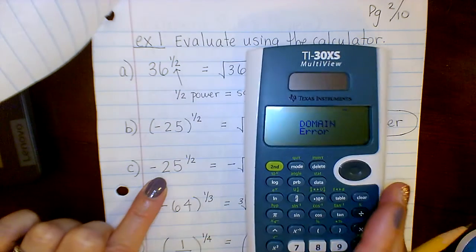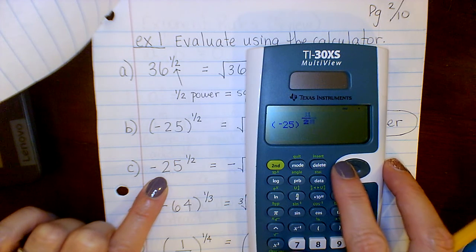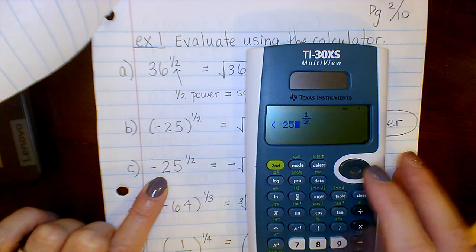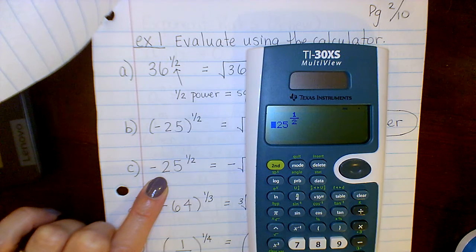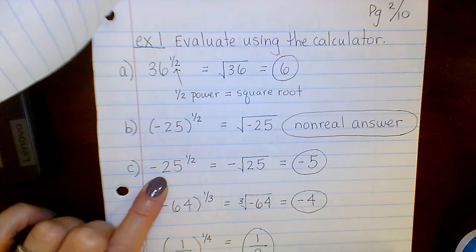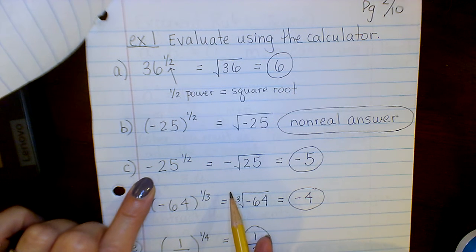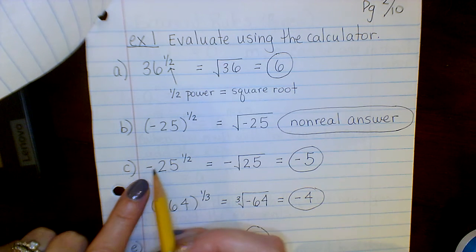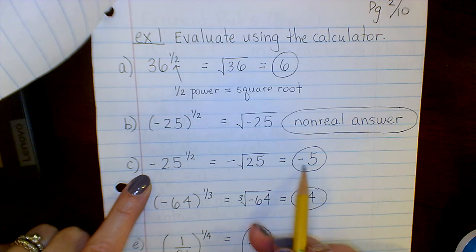If we redo this and don't put the parentheses around it, I'll just delete those parentheses, I'm going to get negative 5. That's because this negative is not part of the 1/2 power. This negative is on the outside of that radical, so it's just along for the ride.